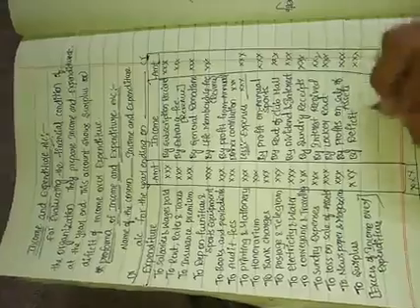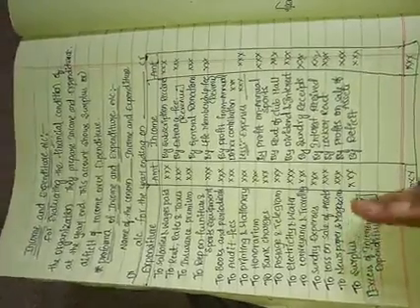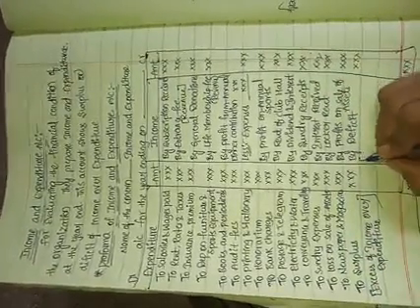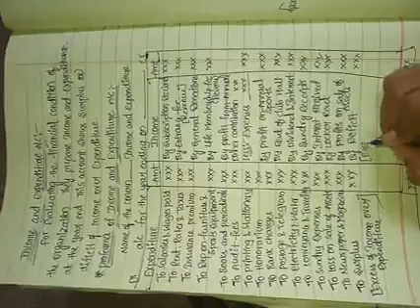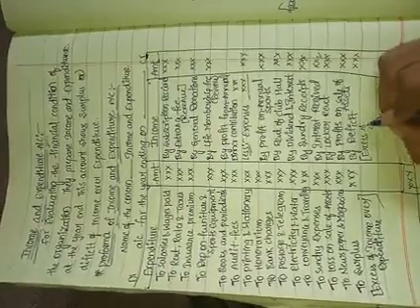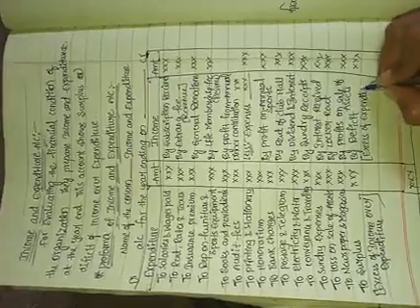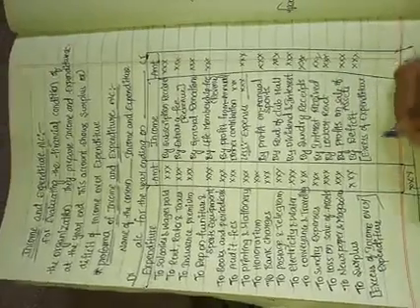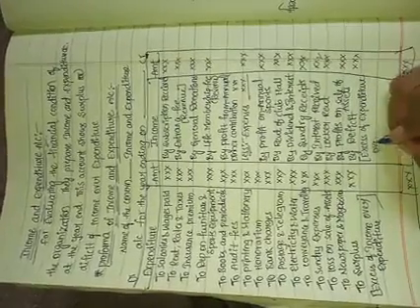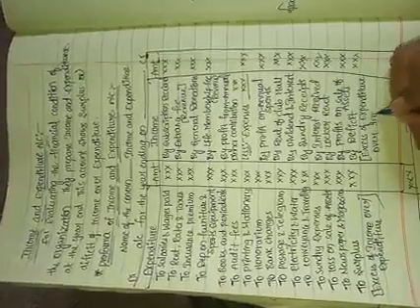This deficit means excess of expenditure over income.